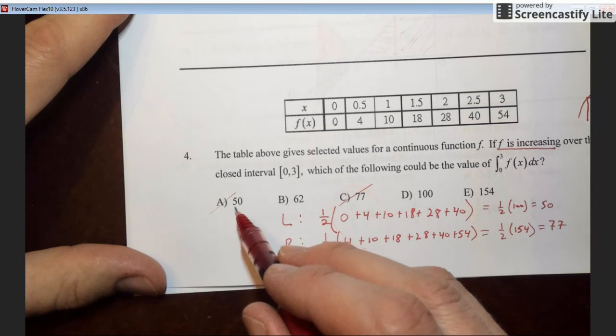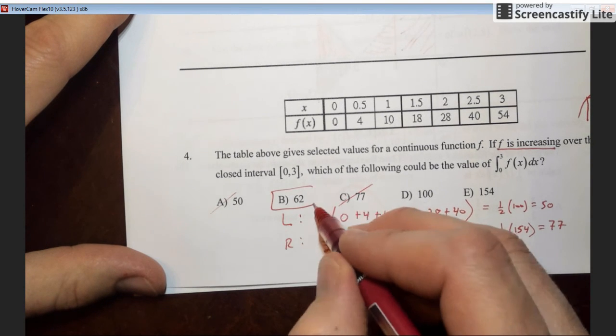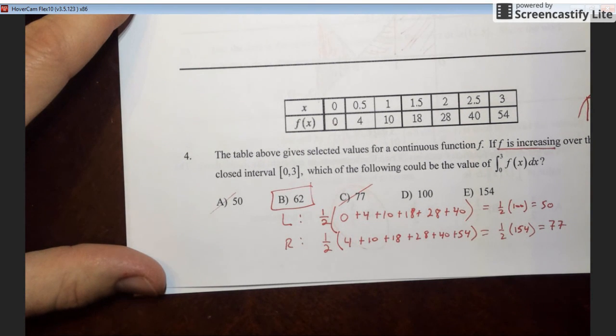But if the left sum is too small and the right sum is too big, then 62 is a possibility. So there's your first 4 answers for the study guide.